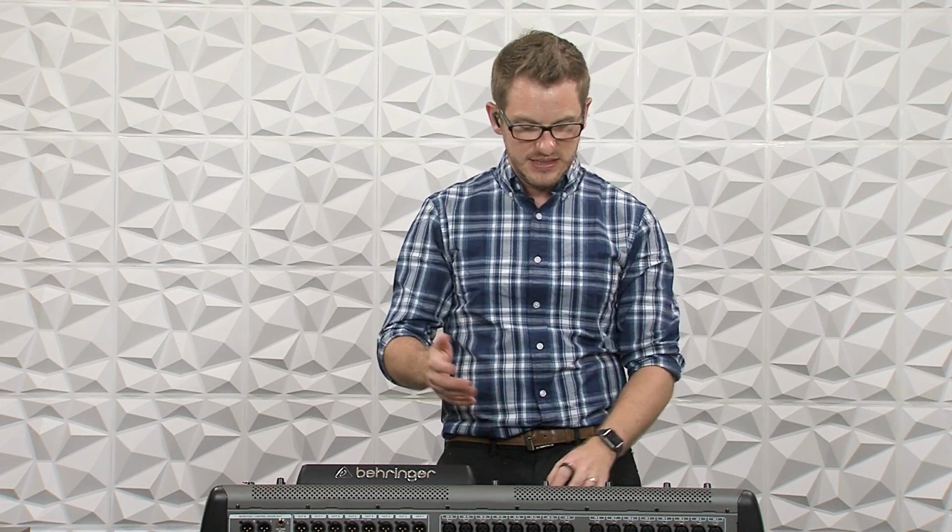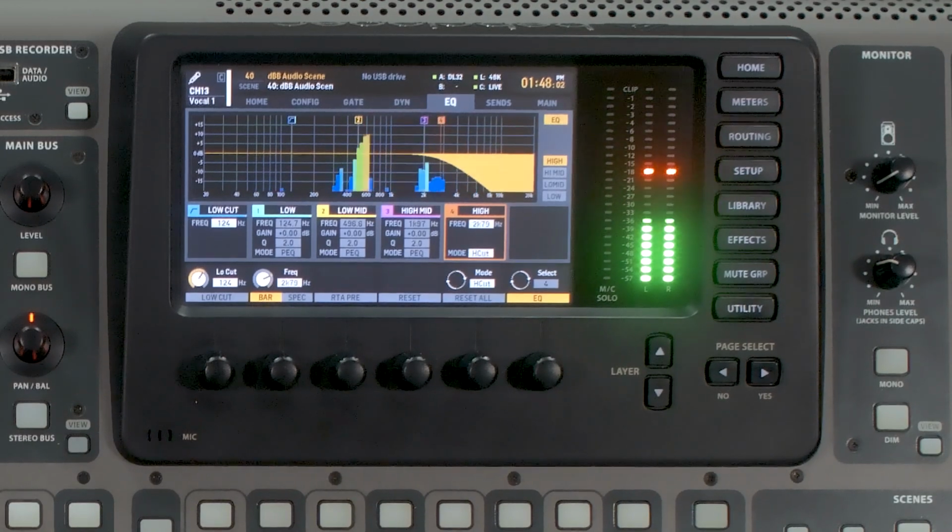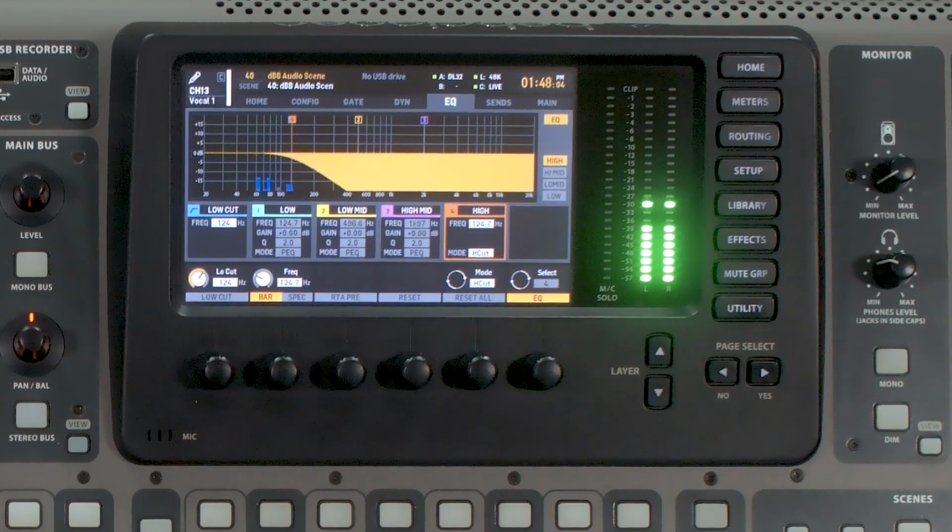So the first thing I want to show you on this is I'm going to use the high cut and show you what information that low cut can actually take care of as far as this instrument goes, or this vocalist. So I'm going to take the high cut and I'm going to take it all the way down and show you just the low end information that's coming from this vocal.